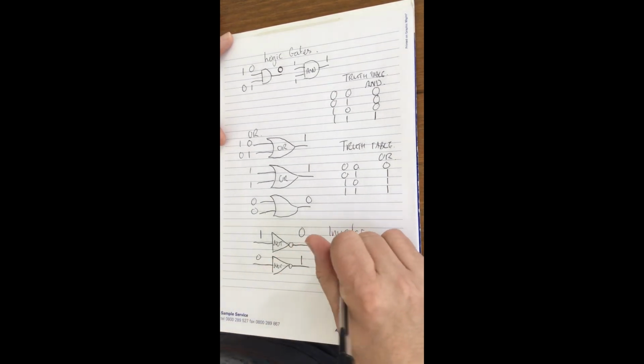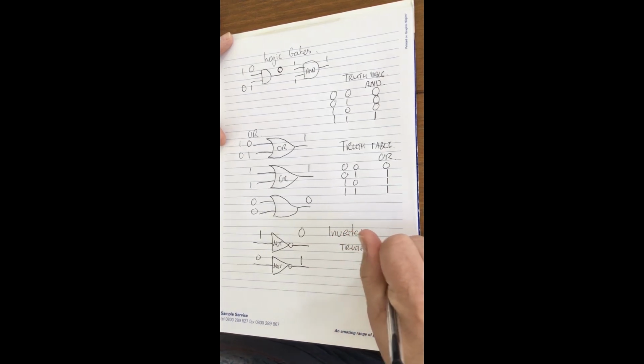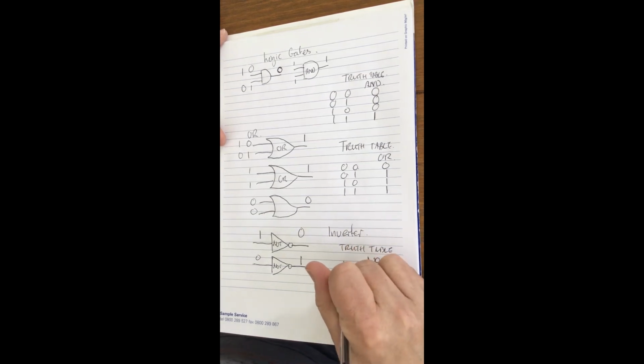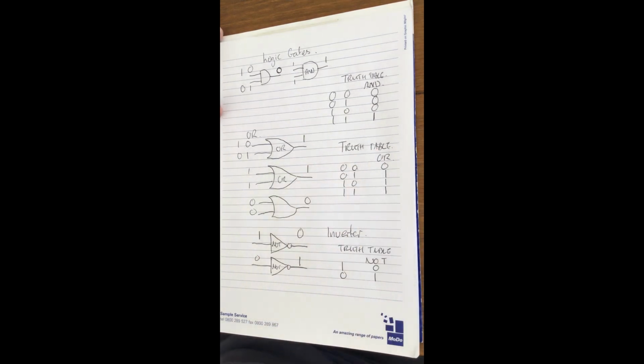So the truth table for NOT, well, the possible inputs are 1 or 0 because there's only one input this time, and the outputs are going to be opposite. So the truth table for NOT is very simple like this. So that's the basics of logic gates, simple logic gates, just one gate and the truth tables.